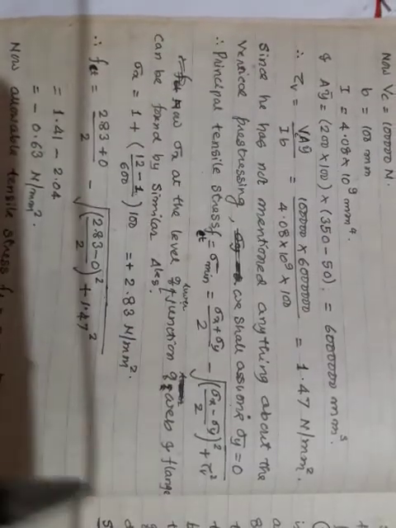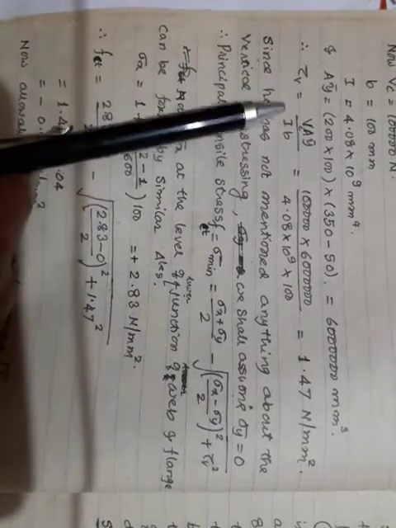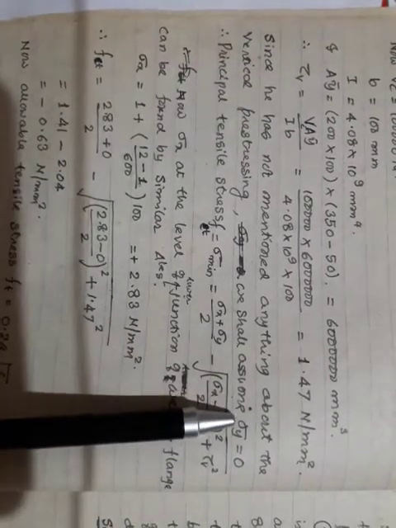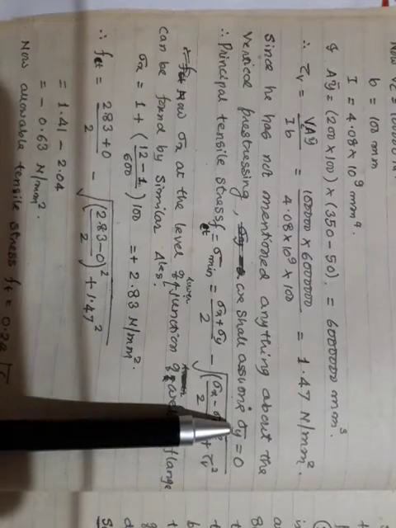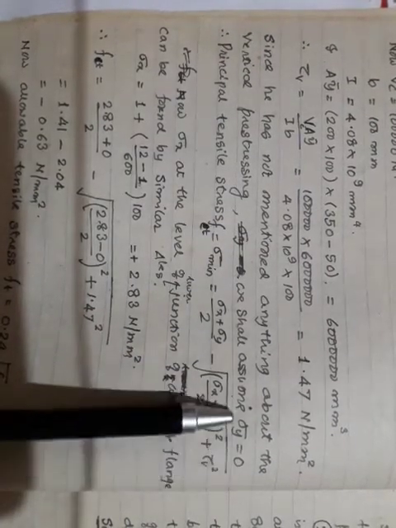Also, in this problem, since he has not stated anything about vertical pre-stressing, I can take sigma y equal to 0. Tau v we have calculated. Sigma y is 0 because he has not said anything about vertical pre-stressing. Since vertical pre-stressing is absent, I am taking sigma y equal to 0.